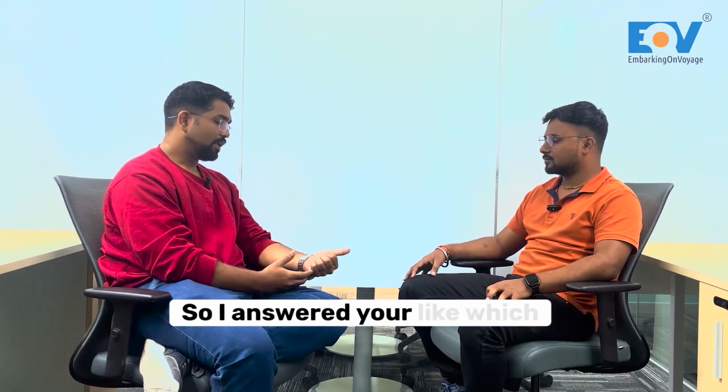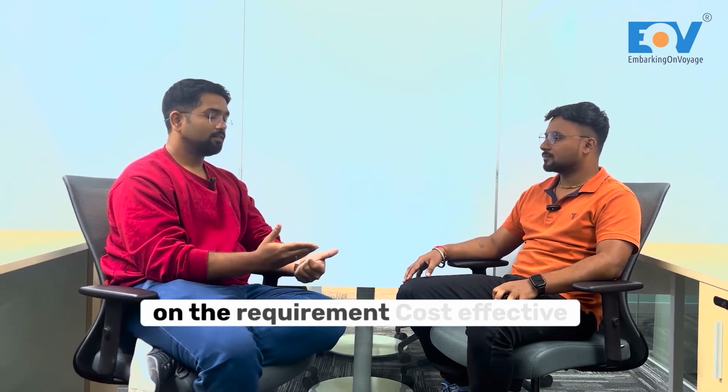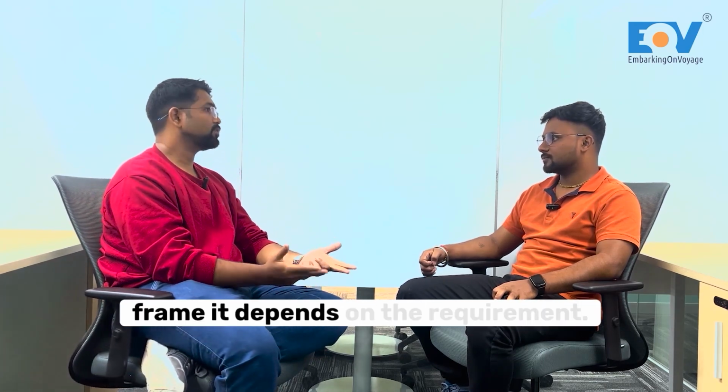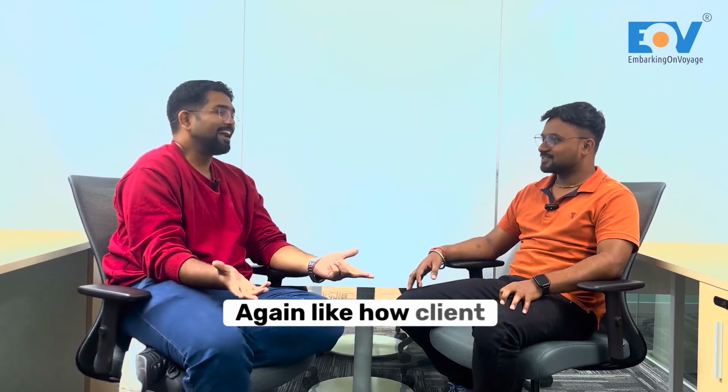So I answered which framework: it's totally dependent on the requirement. It's cost effective because it's open source. The time frame depends on the requirement again, and on how the client prefers it.